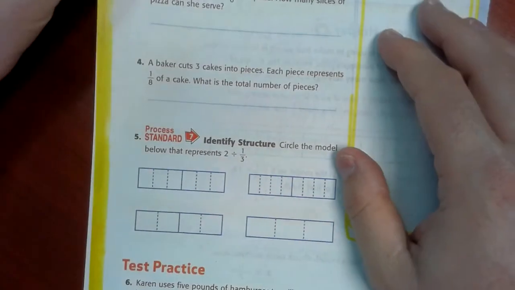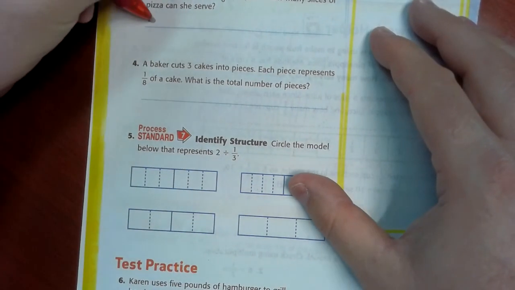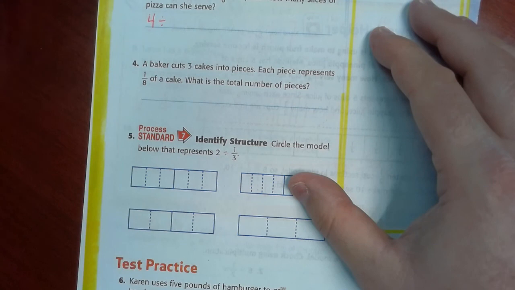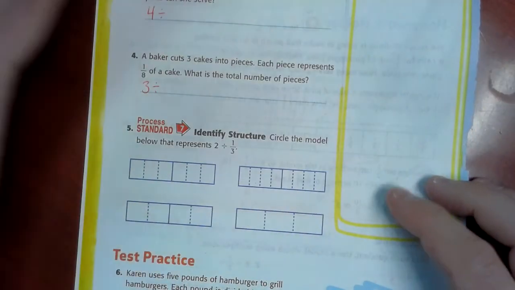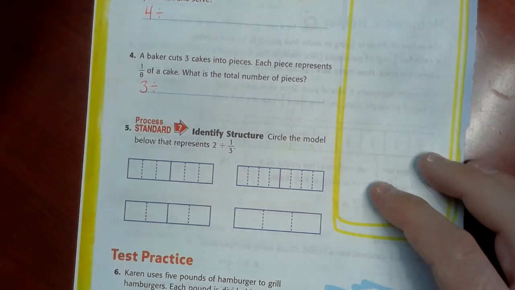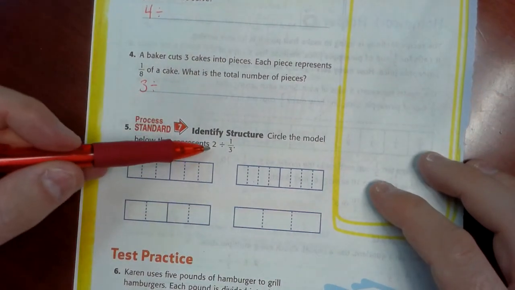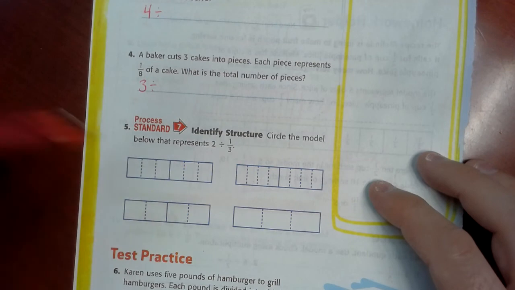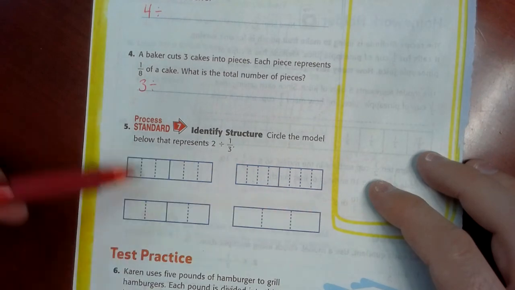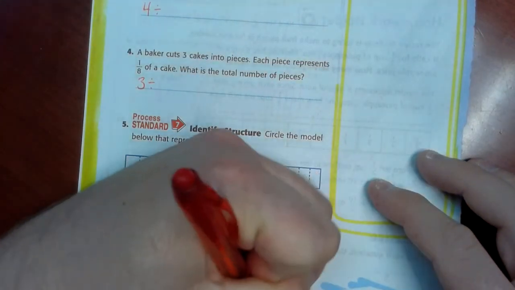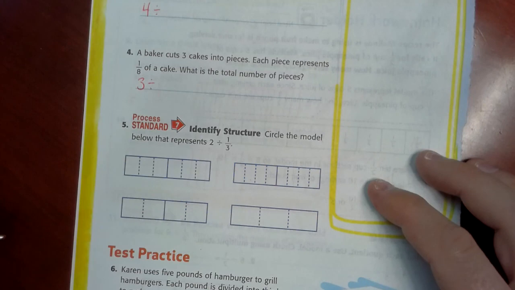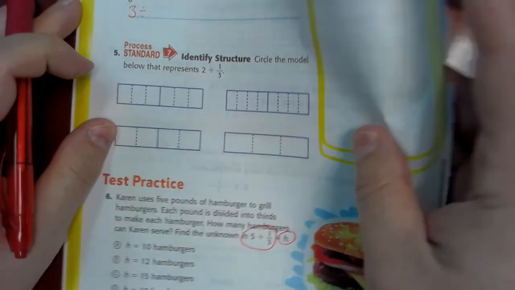On the back page, again, same thing. 4 divided by the fraction. Right here, 3 divided by the fraction. Draw out your picture if you need to. And then again, circle, which one does 2 divided by 1/3 equal? Which one of these is that? Look at the pictures and how would you have drawn that one there? And this one here, again, you're just finding h right here. So you're doing that problem right there.